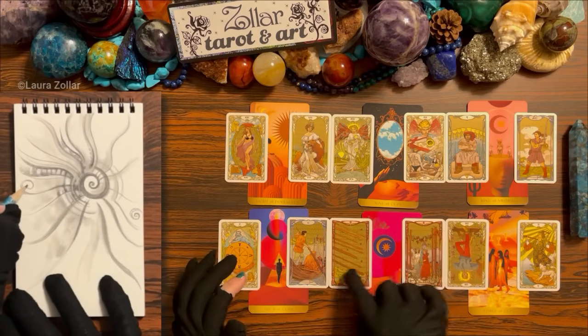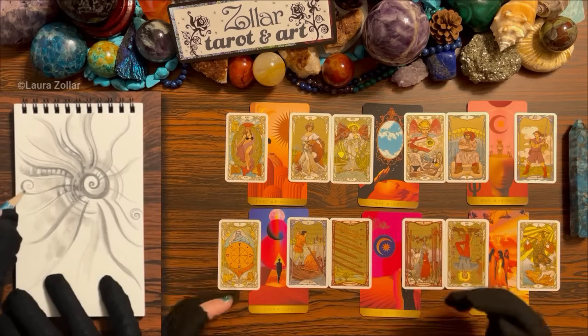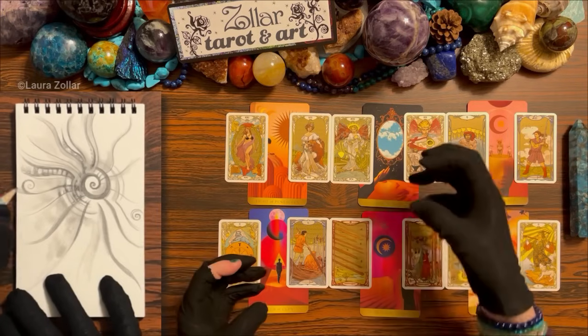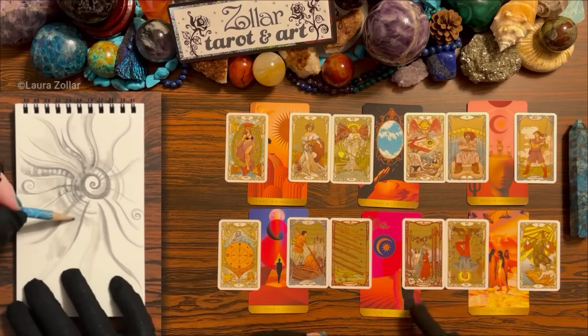And you're doing it quickly. It's right next to this Eight of Wands, which is really fast action. So this is really inspiring you to move forward, and you're the star.